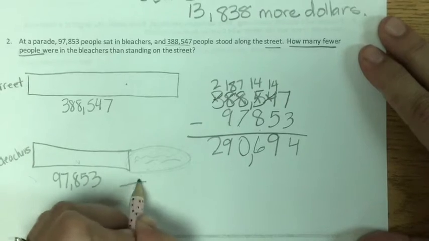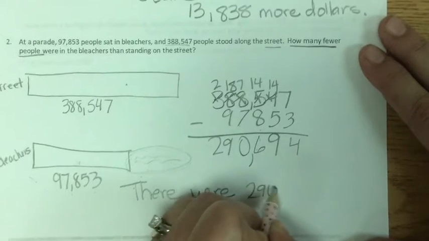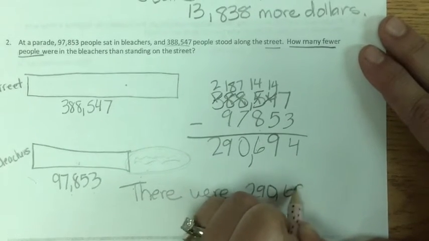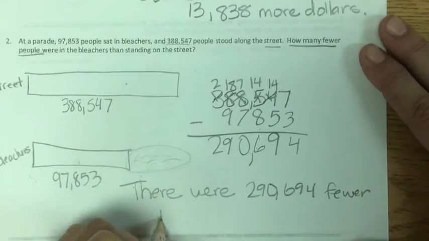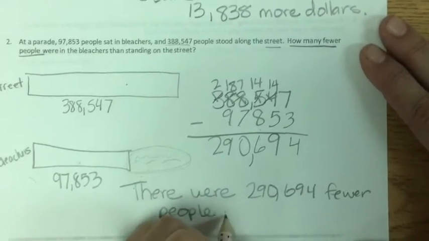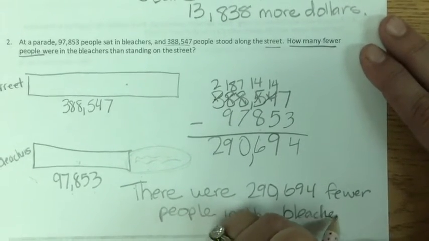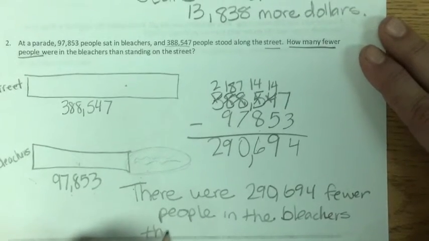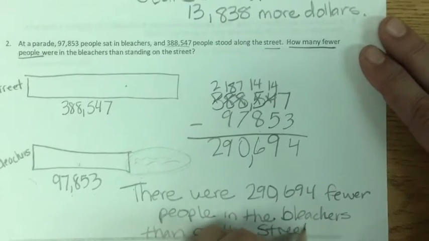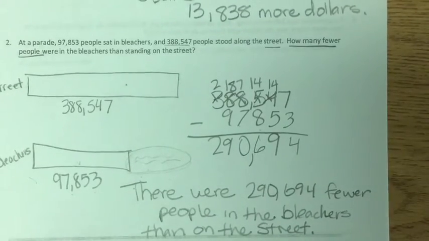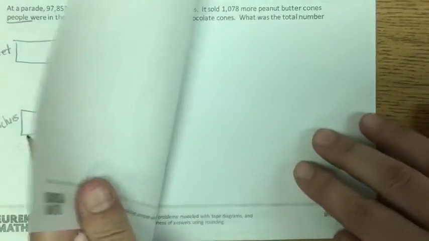So there were 290,694 fewer people in the bleachers than on the street. All right, so let's go ahead and turn the page.